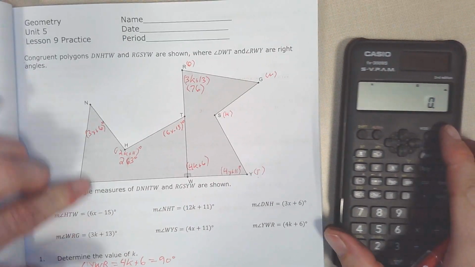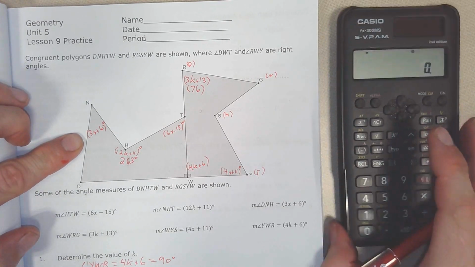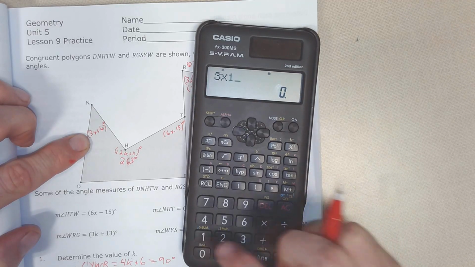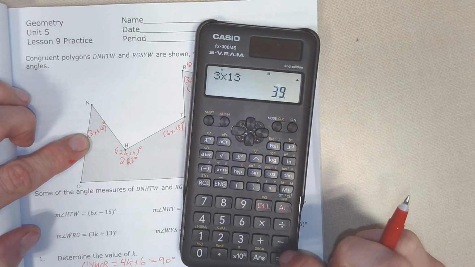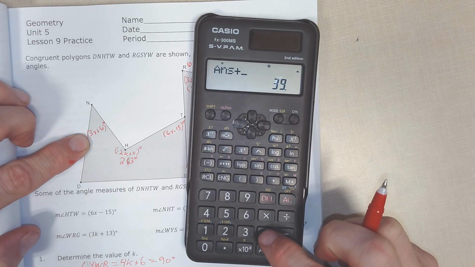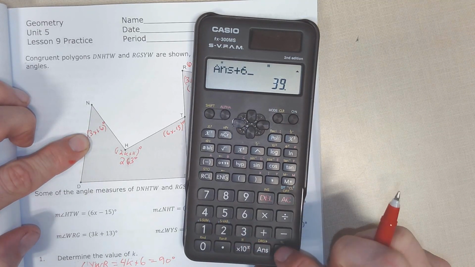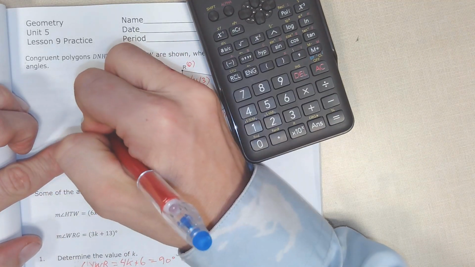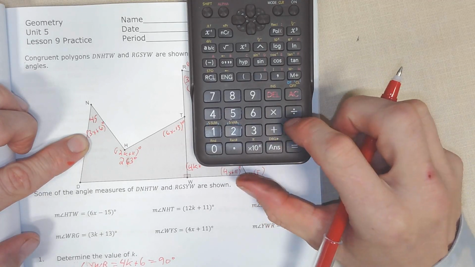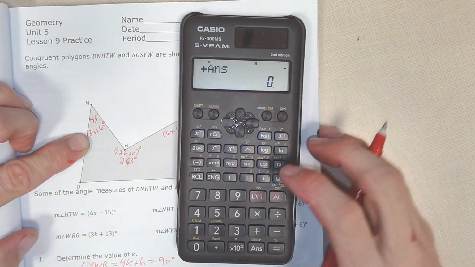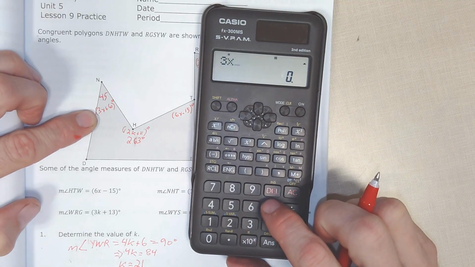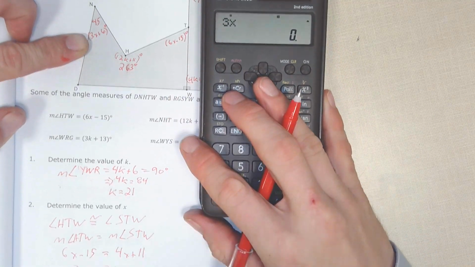Everywhere I see an x, I'm going to put a 13. So 3 times 13 plus 6 is going to be 45. It doesn't look like a 45, I'm going to do that again. Oh, you can't see what I'm doing, sorry.